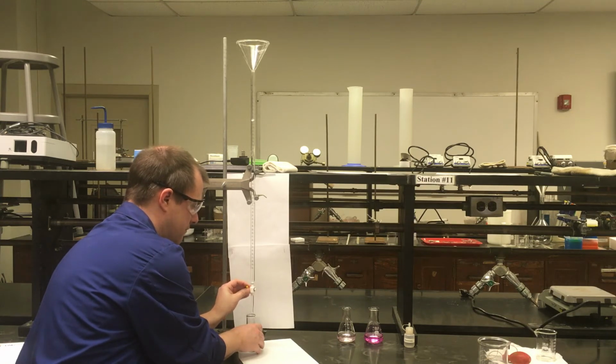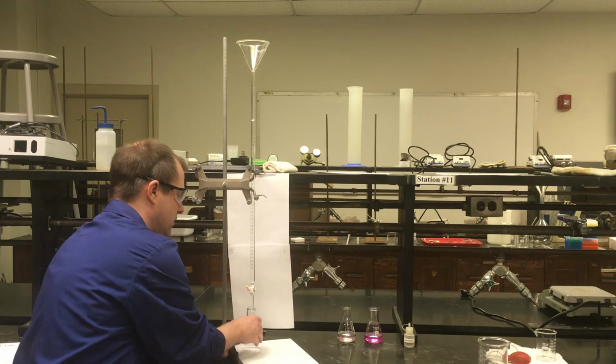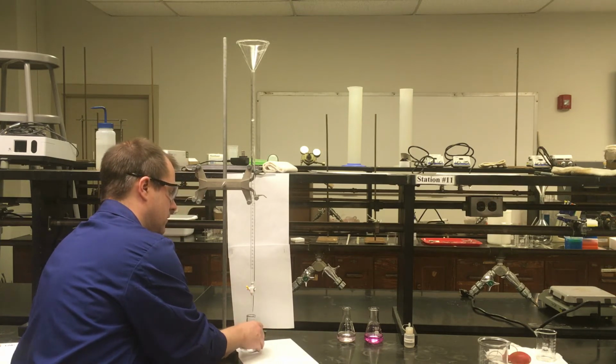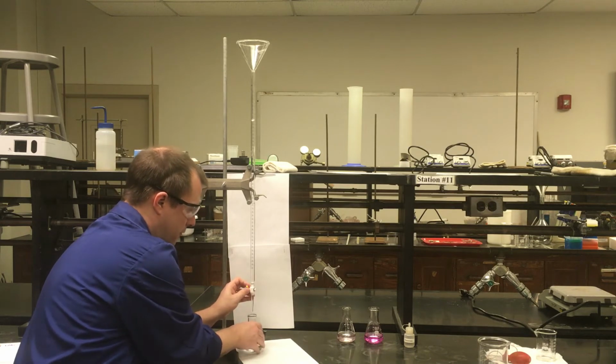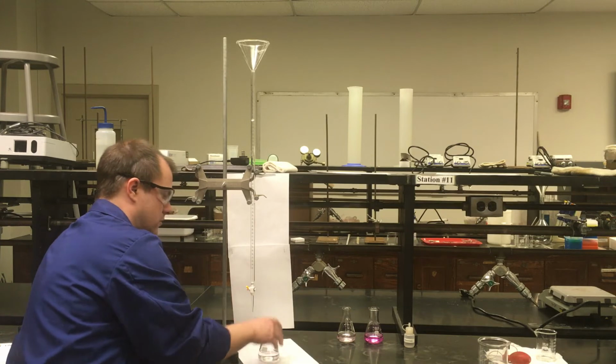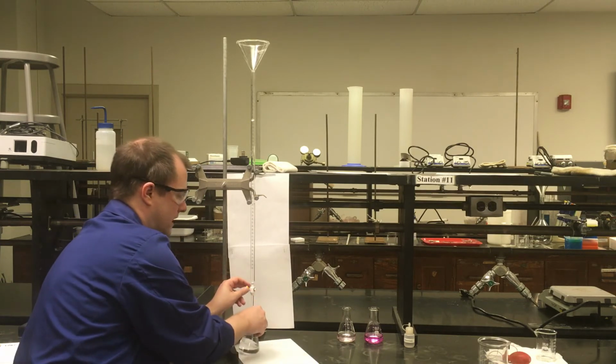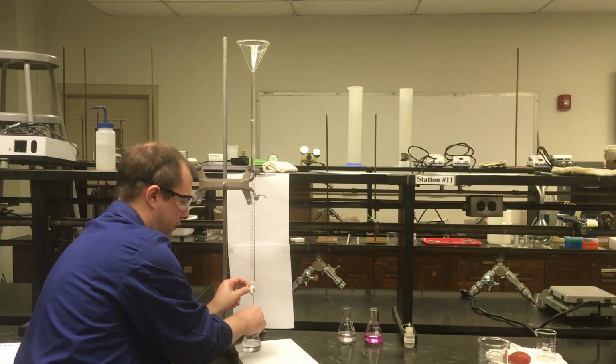At this point at the end, one drop at a time is probably ideal. A second drop out of it. Still waiting for the color to stay. Just two drops that time. Getting really close for it staying around. It's taking longer for it to go away than before.